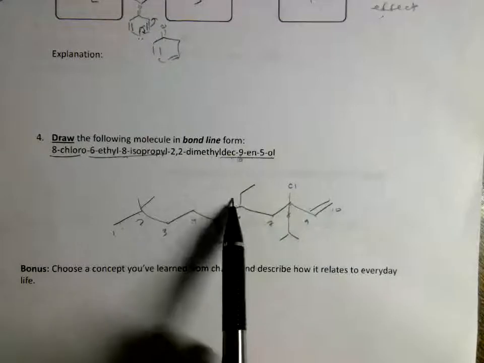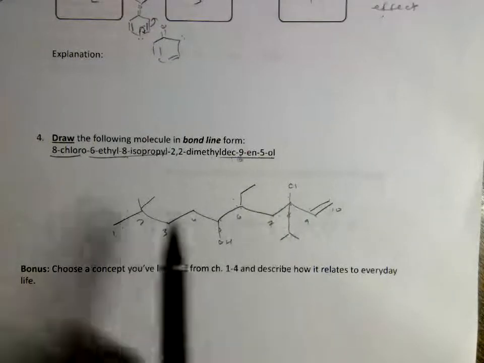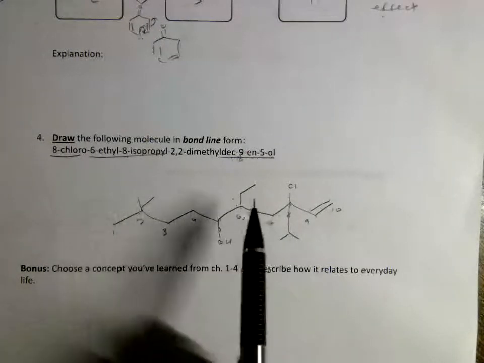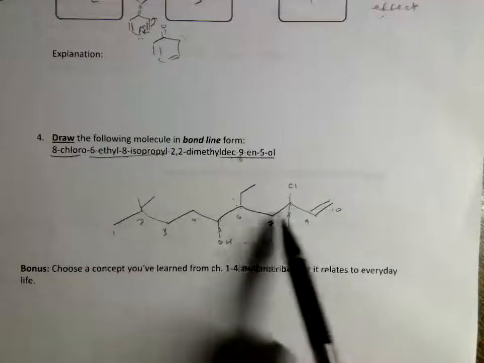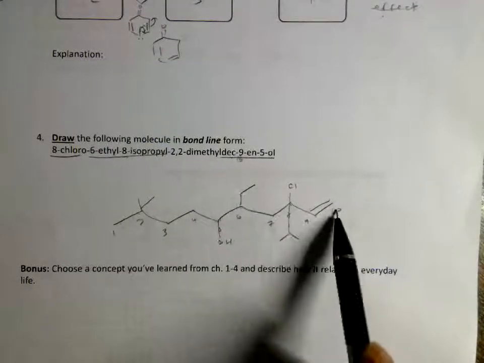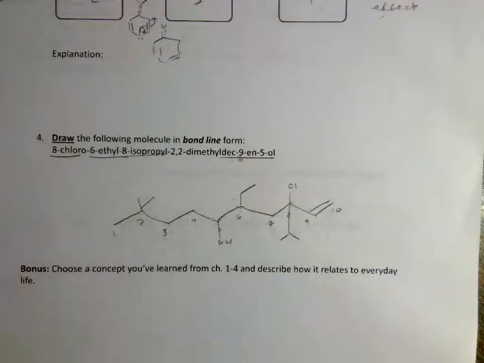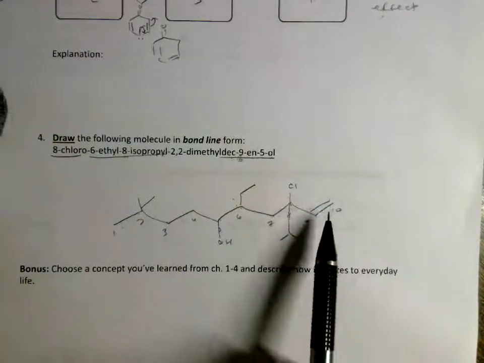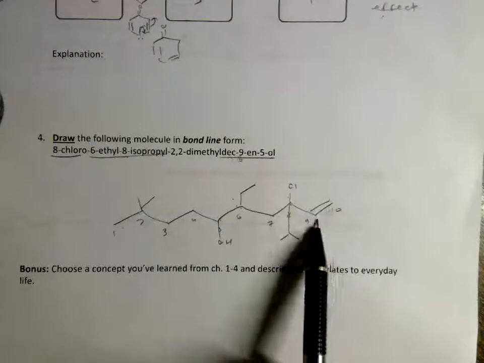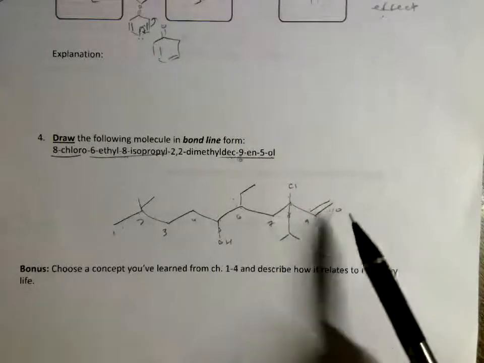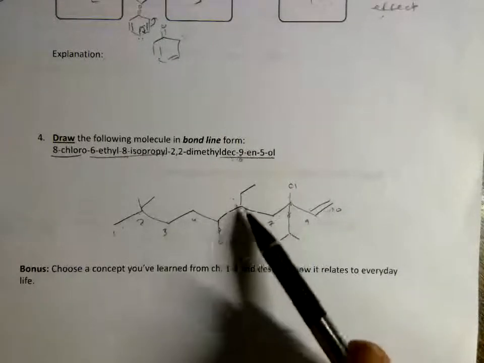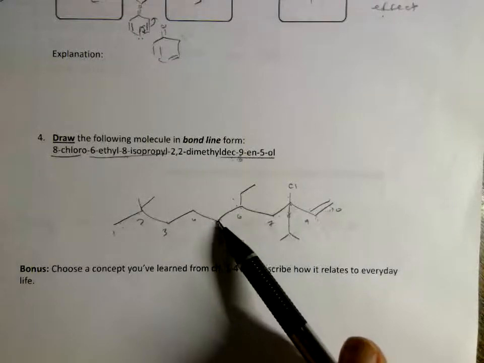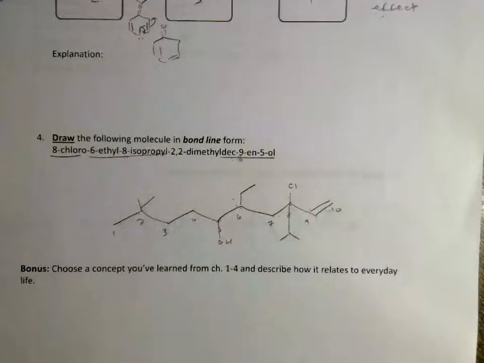8-chloro, 6-ethyl, 8-isopropyl, 2,2-dimethyl, dec-9-ene-5-ol for the alcohol. And the reason we start from here, even though the double bond has a lower number starting at 9, is that if you started the other way, the double bond would be 1, but then your alcohol would be 6, and the alcohol needs to have a higher priority, so instead it's 5.